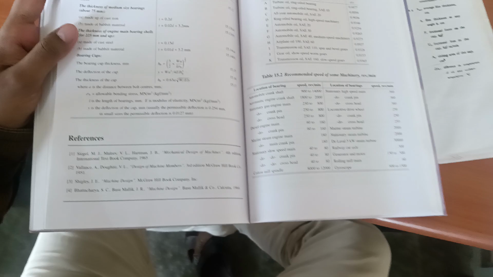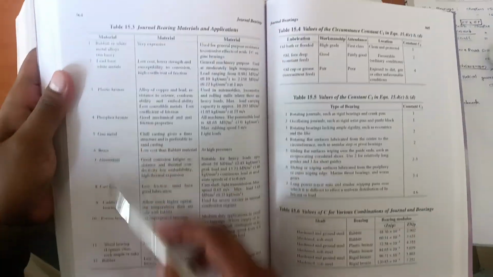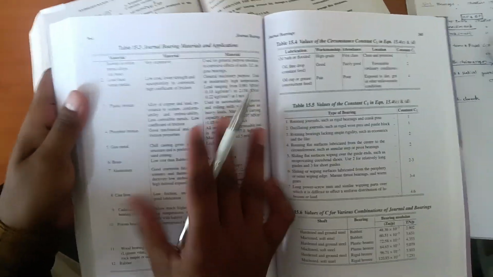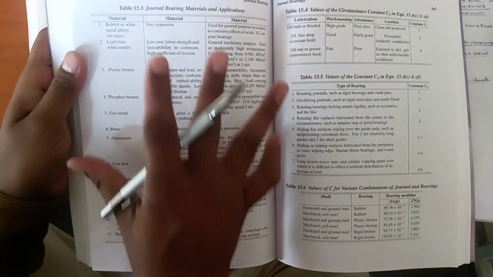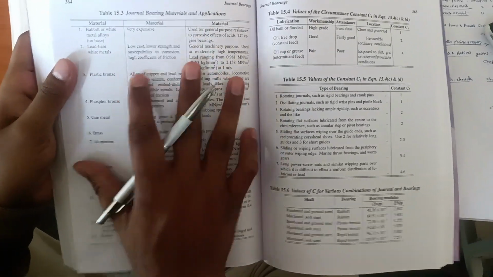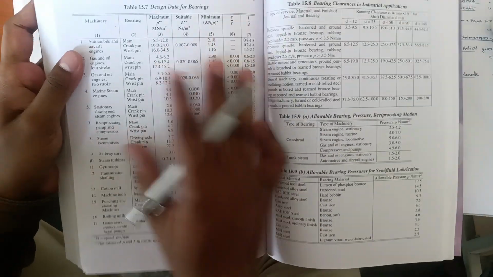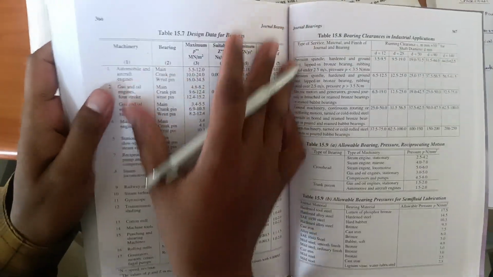But the gap is not false. Then also we have a table, same table. Here different materials and their properties, with applications. This will also be used for the theory question. Same table as mentioned earlier. This is the table from the Mahadevan.